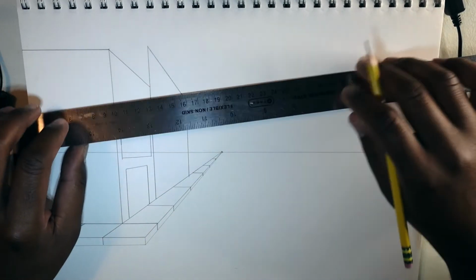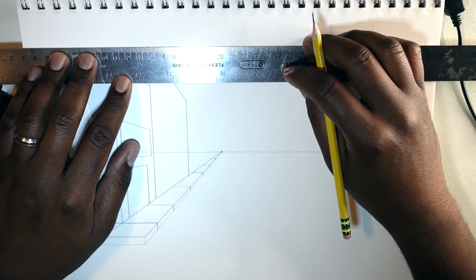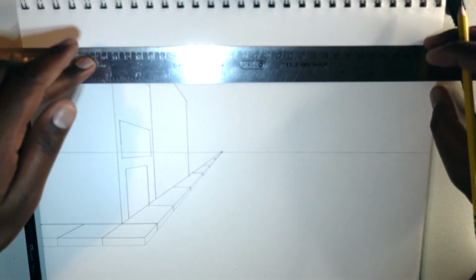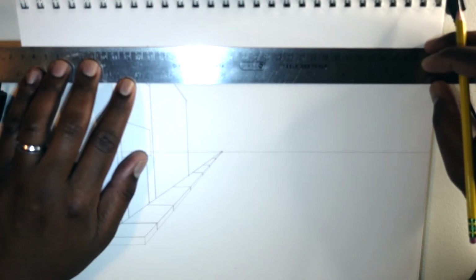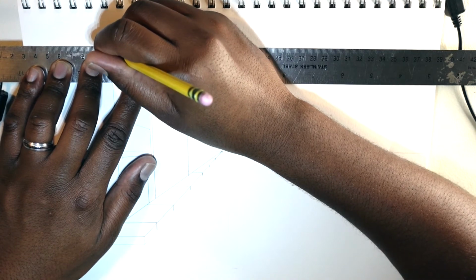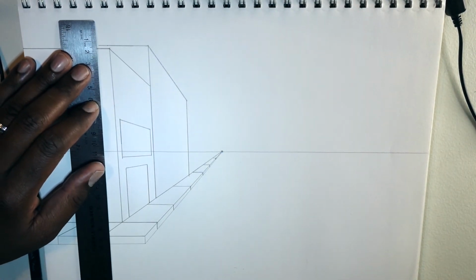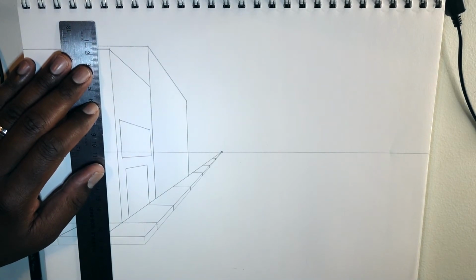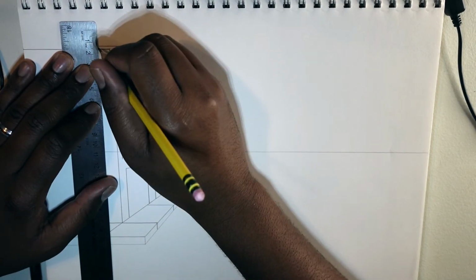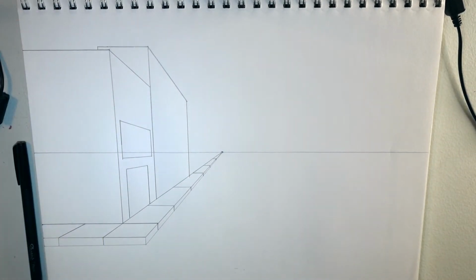So it's important that we bring this side of the building back over horizontally. And how far we bring it shows us the depth of the building, how deep the building goes. Just like that.